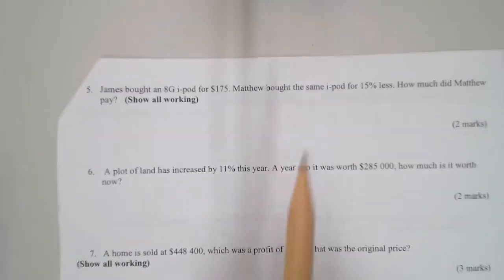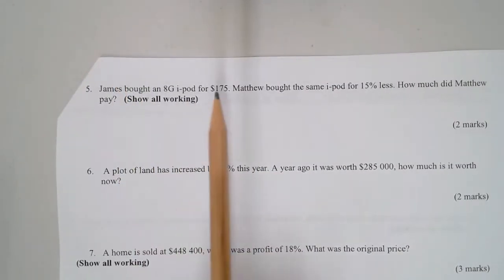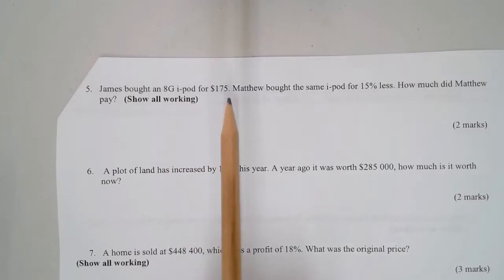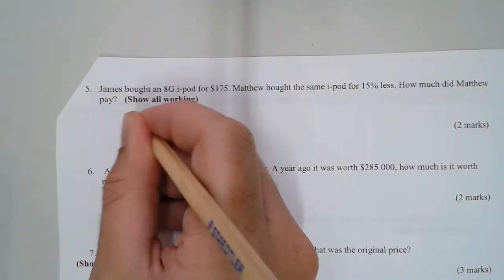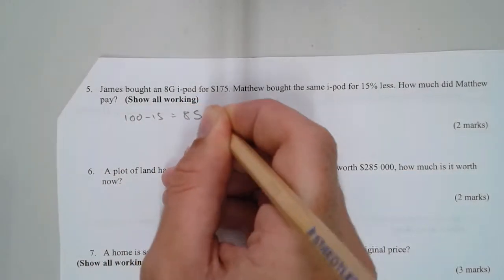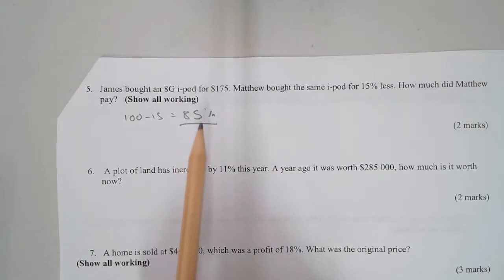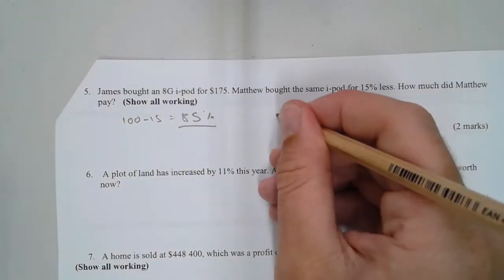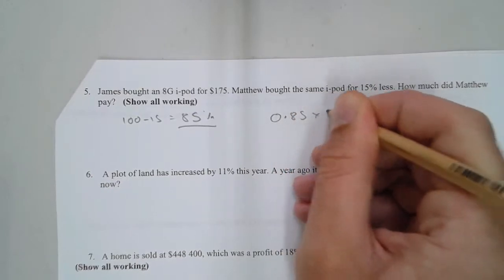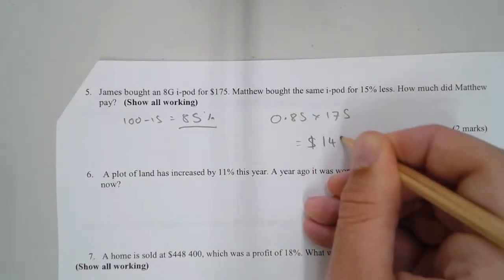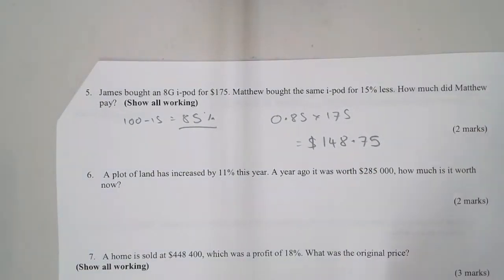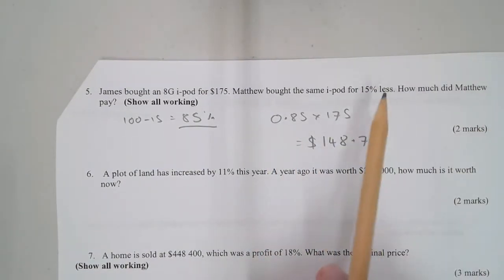Number 5. James bought an iPod for $175, and Matthew bought the same iPod for 15% less. Well, 15% less means he paid 85% of its value. So to find 85% of it, you go 0.85 times by 175, type it into a calculator, and that's how much it would cost, $148.75. So you just found 85% because that's how much would be left.